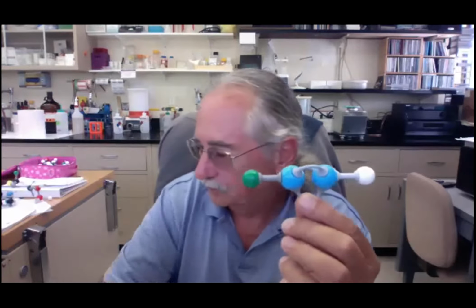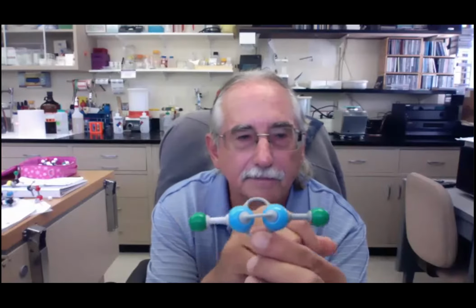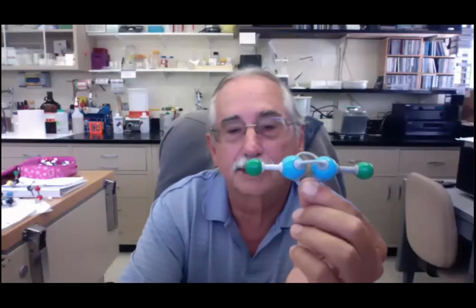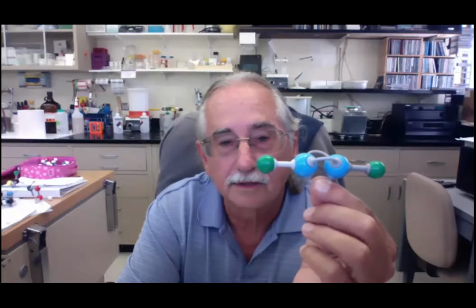So the question is, is this molecule symmetrical? Yes. So does it matter whether this is a polar covalent bond, if these are the same? No. It's going to be a non-polar molecule no matter what, right? Because if this were a rocket and this were a rocket and I fire those rockets at the same time, it's not going anywhere. So it has no net dipole. It's a non-polar molecule.